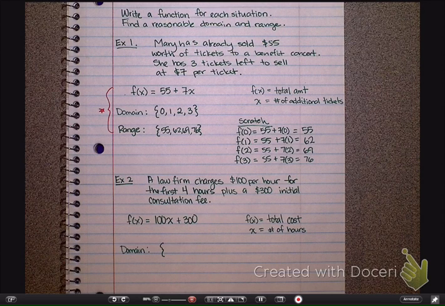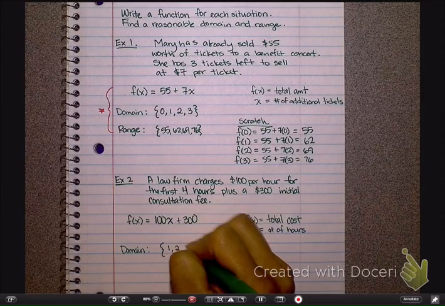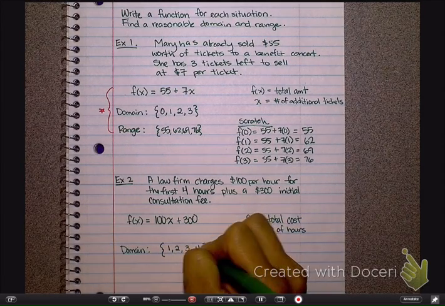1, what else? 2, what else? 3, what else? 4. Now, in the last problem, we used 0 as a part of our domain. Is 0 going to be a part of our domain in this problem? No. Why not? Why would I go down there, pay the $300, and then stay for 0 hours? That doesn't really make sense. I'm just not going to go down there and just give them $300 and then leave. So 0 is not part of the domain here. So let's list all my domain values. 1, 2, 3, 4.